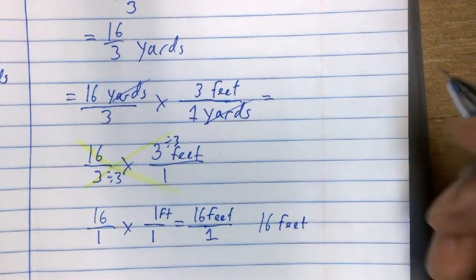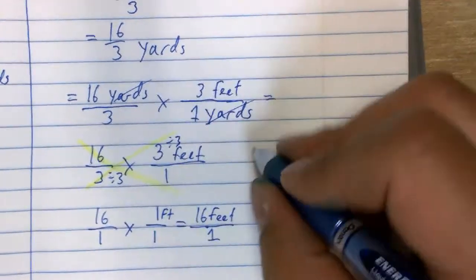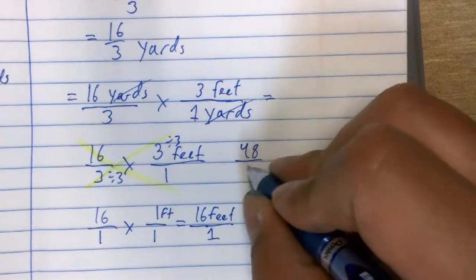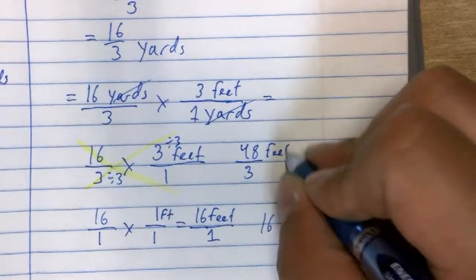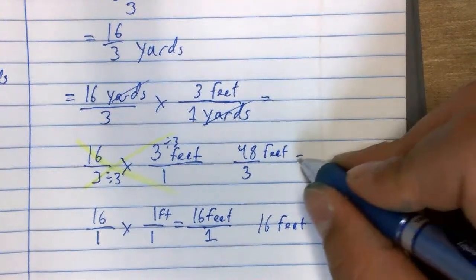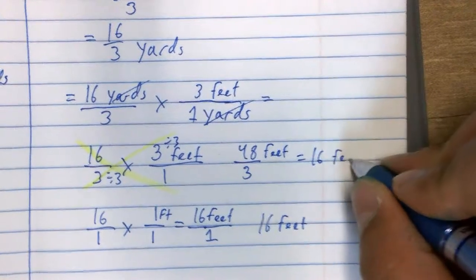Now, if you didn't want to do that, you just wanted to go 16 times 3, that would be 48 over 3, 48 feet over 3. And 48 divided by 3 is 16 feet.